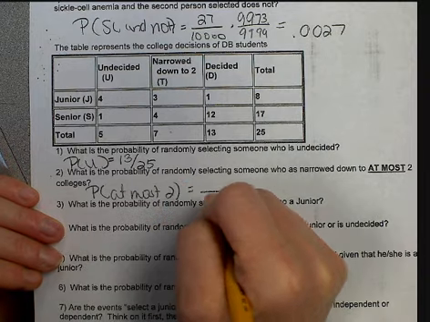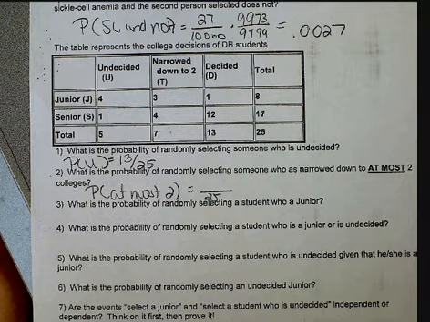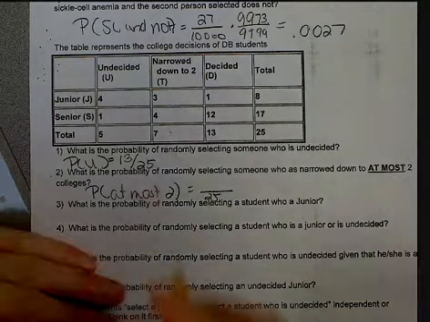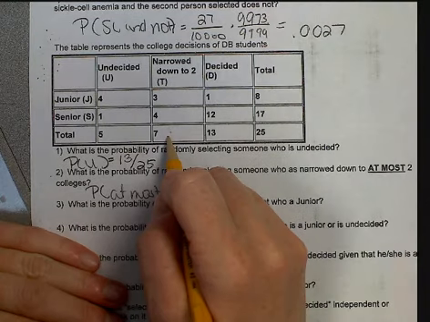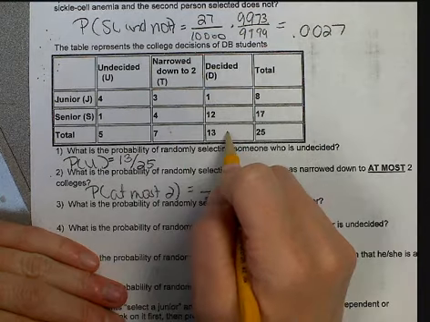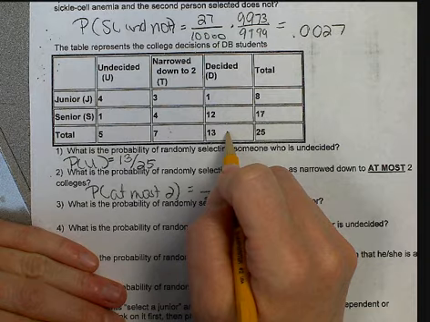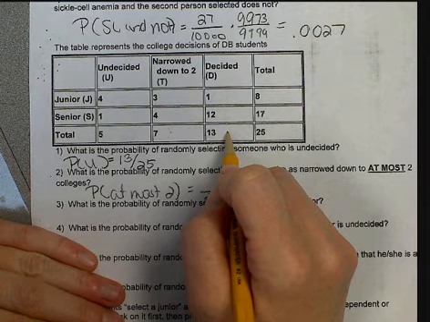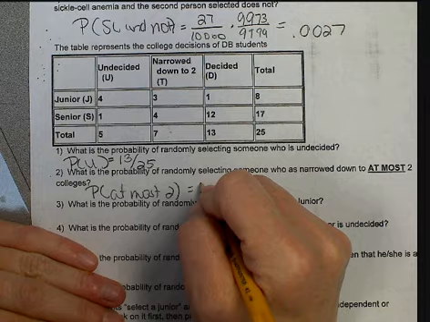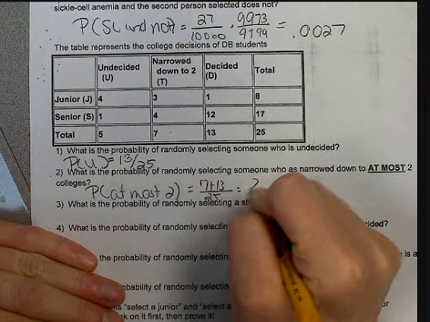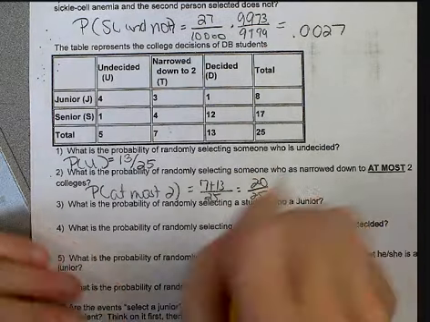Well, we know in all we have 25 people. So how many would be at most 2? Well, this is a little tricky. We know 7 haven't narrowed down to 2. But if you think about it, if you've decided, you only have one choice, and that would be included in the at most 2. So we get 20 over 25.